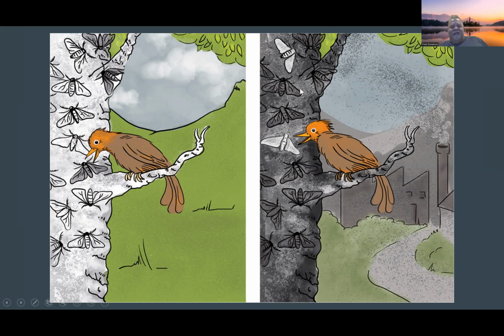The reason is that they were selected to survive because they blended in with their environment. So those were the ones that made it and passed on to their offspring. Not too many of the light colored ones made it. And so it went from 80-20 white to 80-20 black being the most common ones.